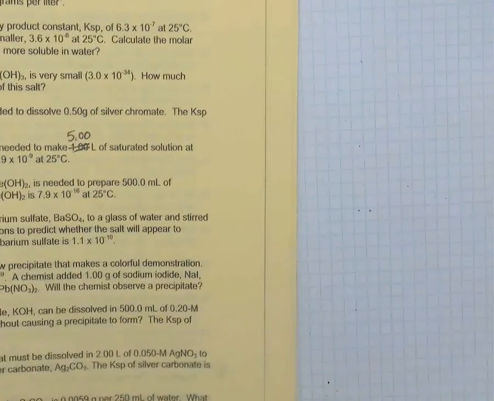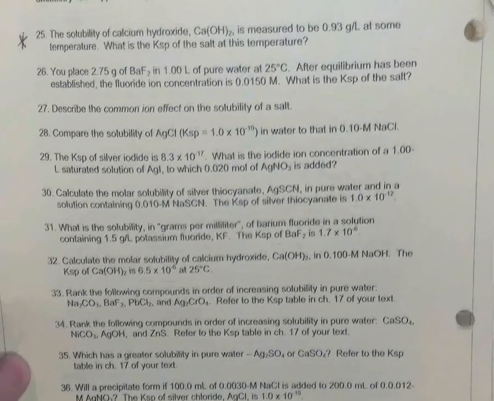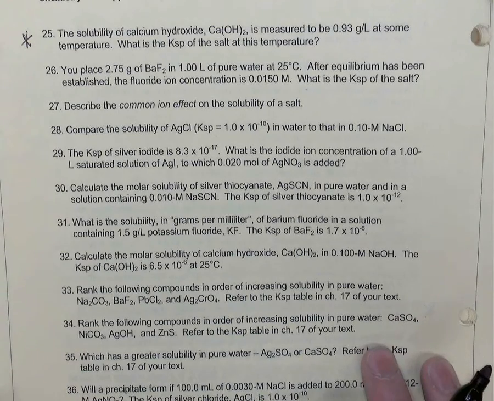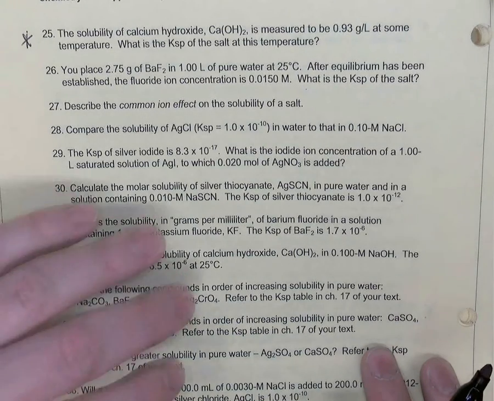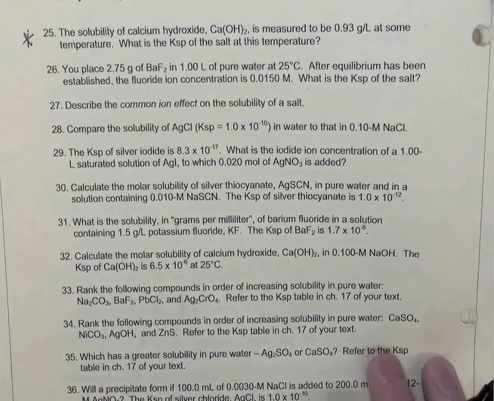Let's look at a question which is similar, but which approaches it from the other perspective. Question number 25 in your booklet, the one at the top of the page here, says that the solubility of calcium hydroxide, Ca(OH)2, is 0.93 grams per liter at some temperature. What would be the value of the Ksp at that temperature?